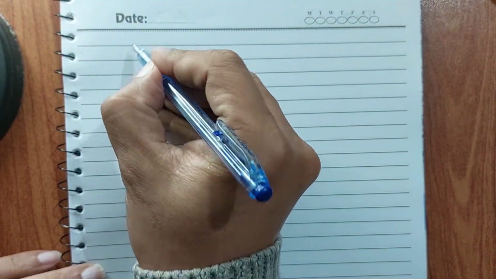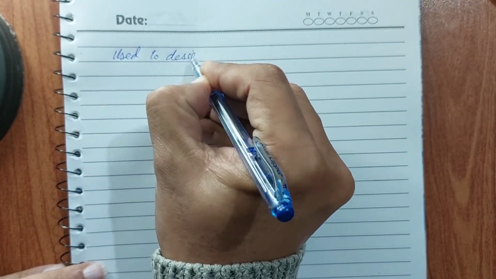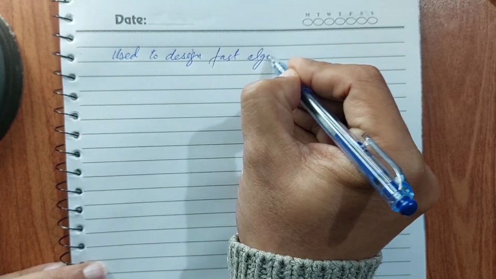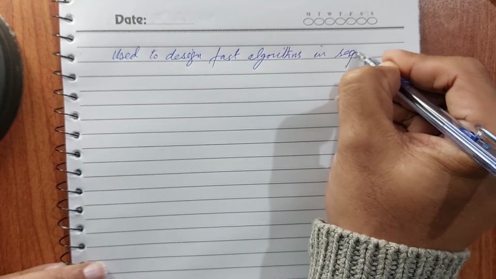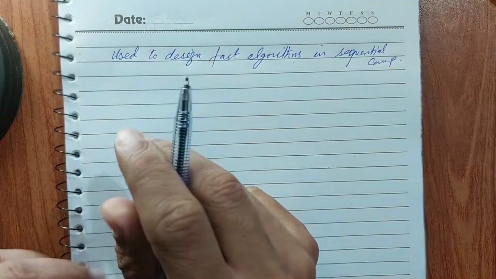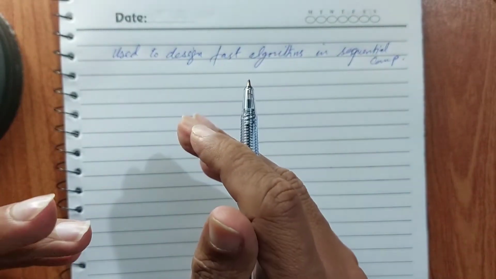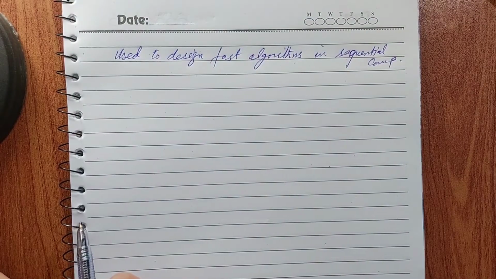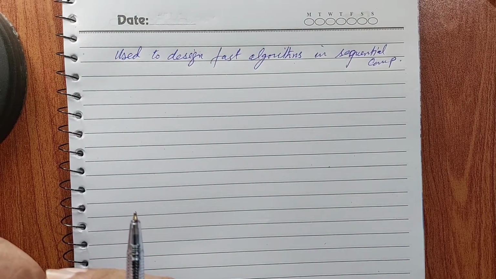The divide and conquer approach is used to design fast algorithms in sequential computation. The strategy is that we divide our problems, then we conquer our problem and then combine. Whatever the problem we have, we divide it into smaller parts, and then we conquer it, and then we combine the conquered parts of the problem.